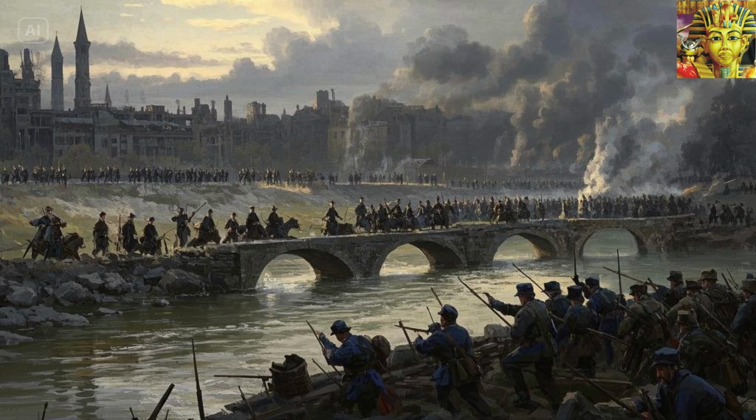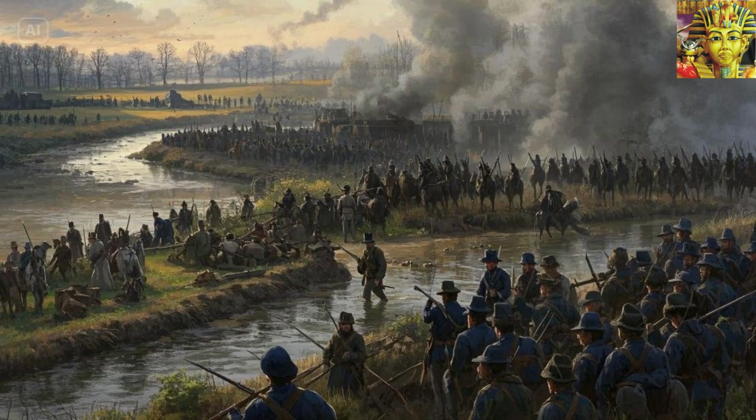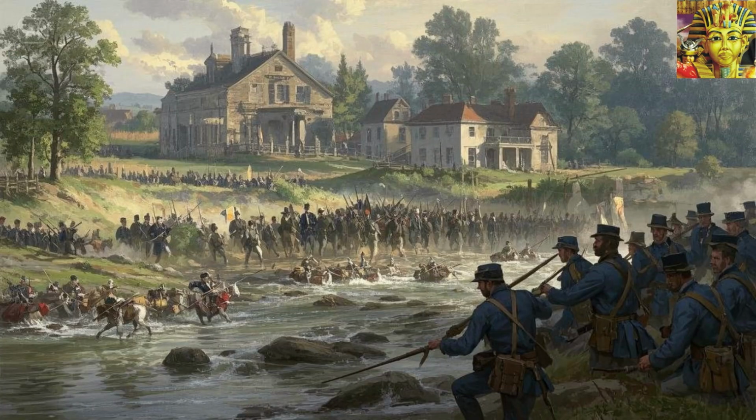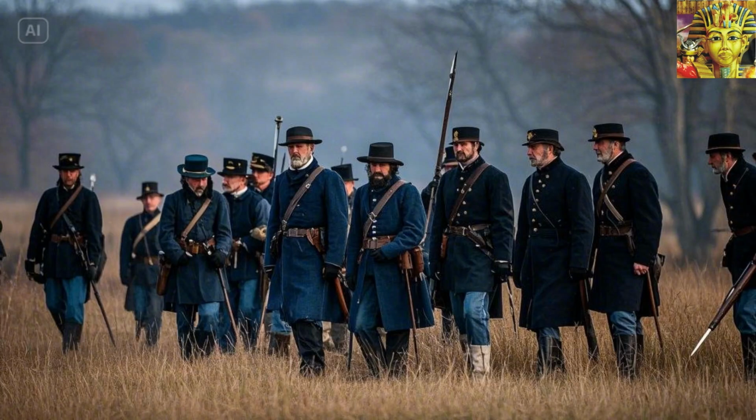The Confederate Army of Northern Virginia. The Army of Northern Virginia, commanded by Lee, was a formidable force despite being smaller and less well-equipped than its Union counterpart. Lee's army was composed of veteran soldiers who had fought in several major battles, and they were highly motivated to defend their homeland.